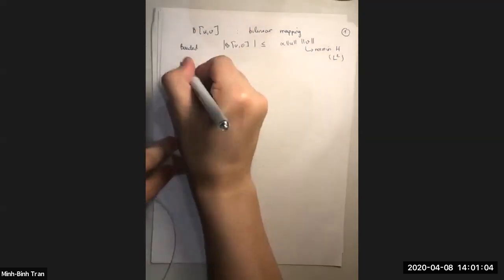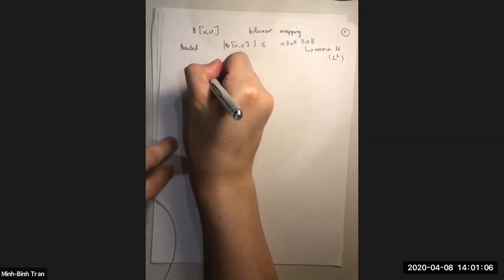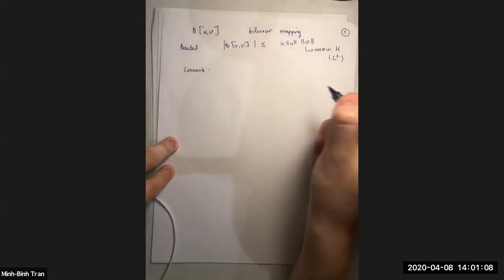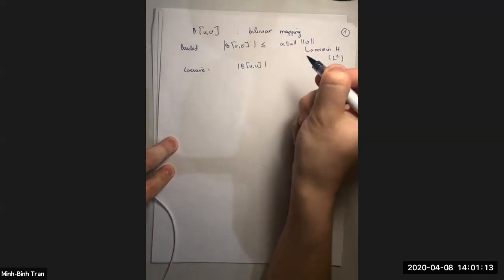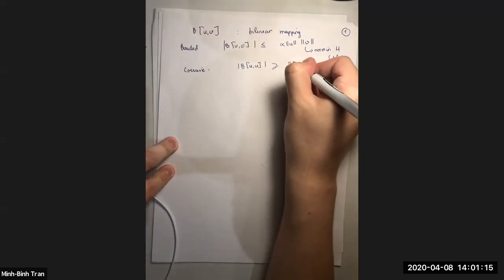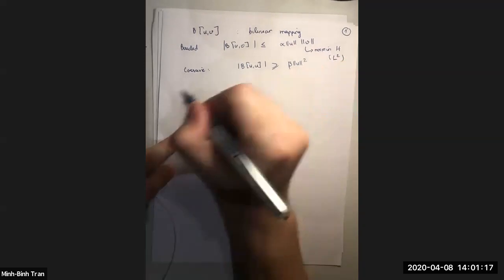And then this is coercive. So this bilinear form is called coercive, meaning that if you take v equal to u, then you're going to have that B(u,u) is bigger than beta times the norm of u squared.